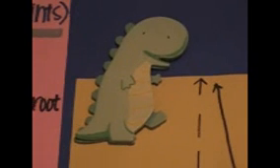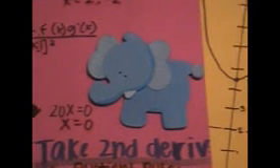And our elephant, where is it? Oh, and our elephant is right there. Oh, you're so cute. Oh, there he is. This is Ronnie. He barks a lot.